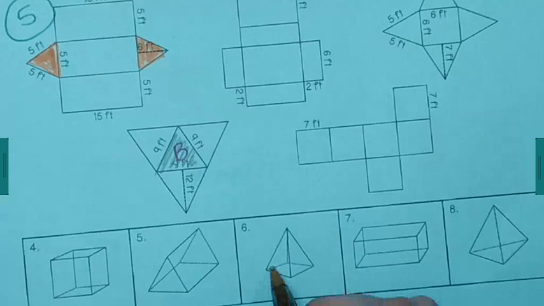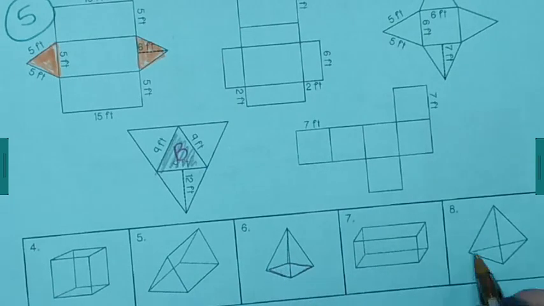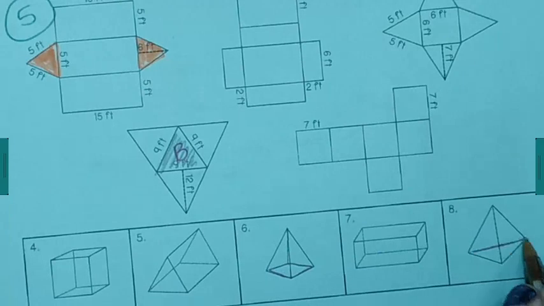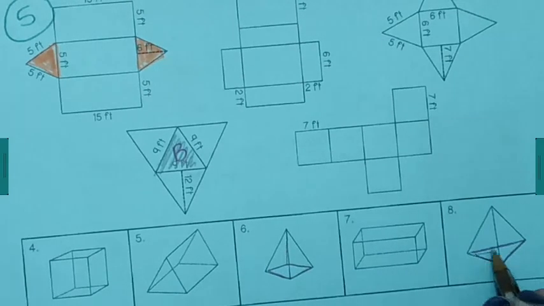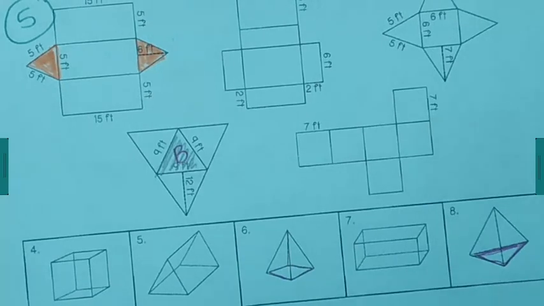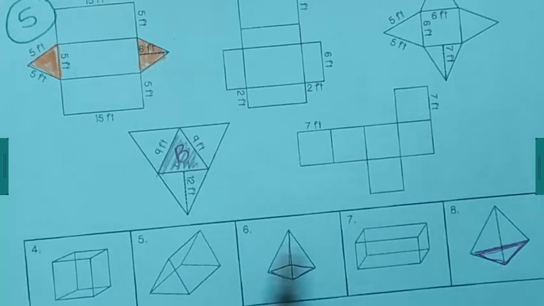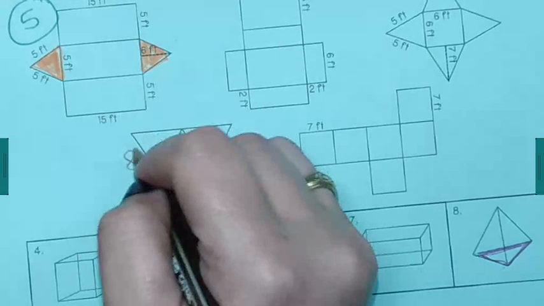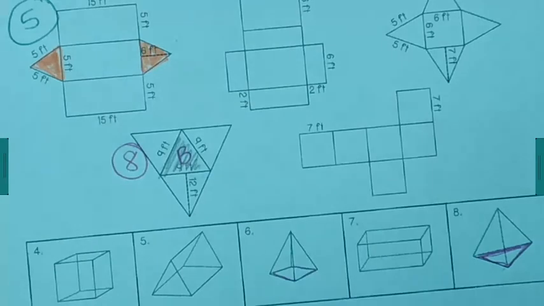If you look at number 6, 6's base is what shape? A square or a rectangle? I didn't see that. That's okay. I would rather you participate and be wrong than not participate. So because this has a triangle, it's going to go here with this one. Hang on just a second. Give somebody else a chance. I don't want people to get frustrated because they feel like you're going too fast.